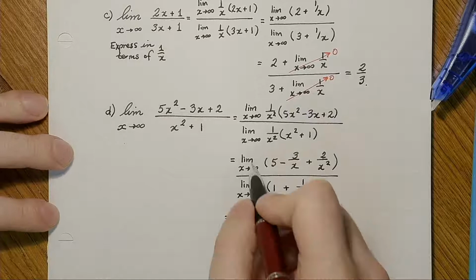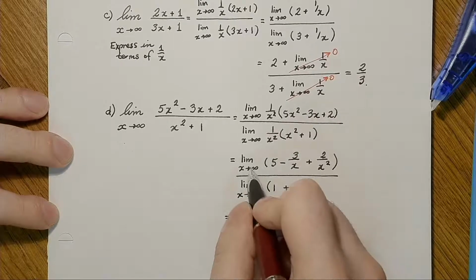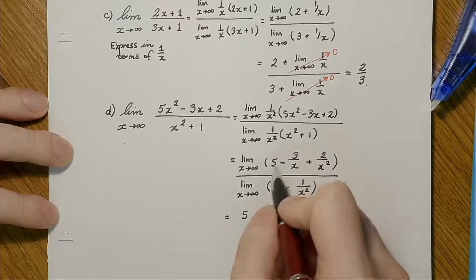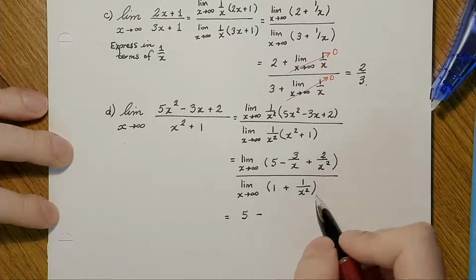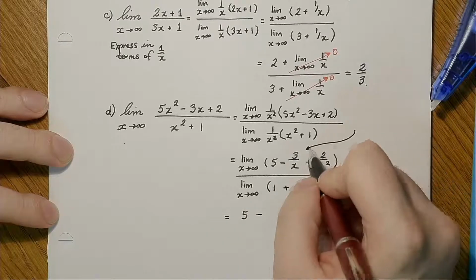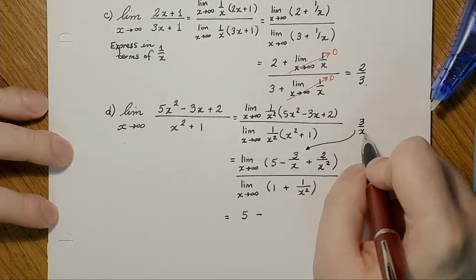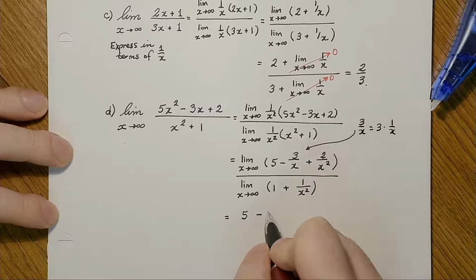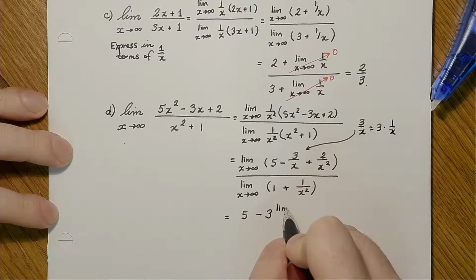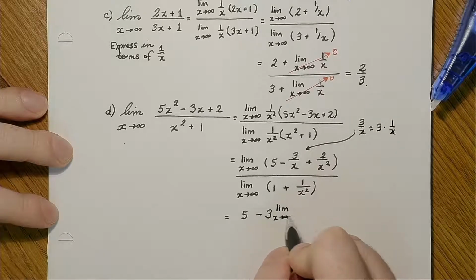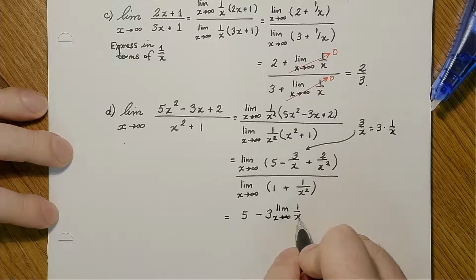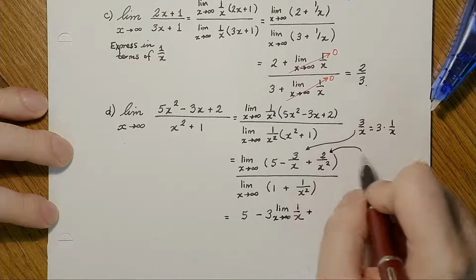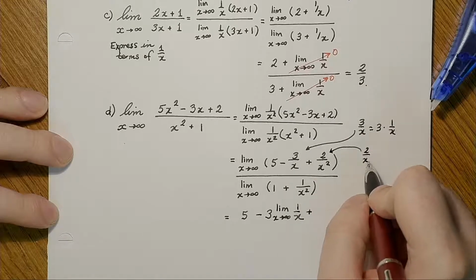So applying the limit to each of these terms, the limit applied to just 5 is 5 minus, you can think of this 3 over x as just 3 times 1 over x. So I have 3 times the limit as x goes to infinity of 1 over x plus, same idea here, I have 2 over x squared.